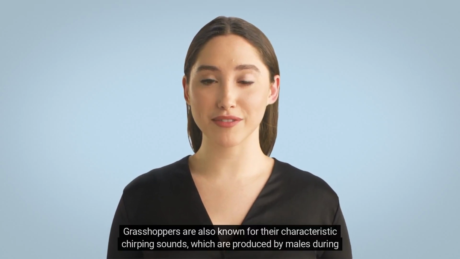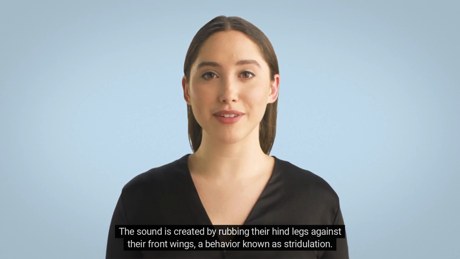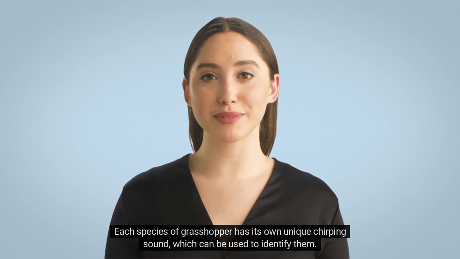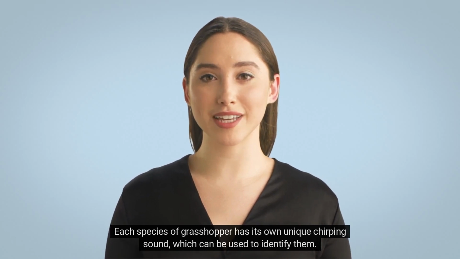Grasshoppers are also known for their characteristic chirping sounds, which are produced by males during the mating season. The sound is created by rubbing their hind legs against their front wings, a behavior known as stridulation. Each species of grasshopper has its own unique chirping sound, which can be used to identify them.